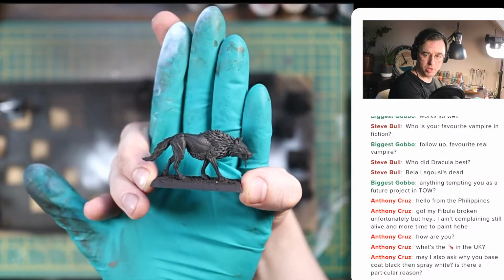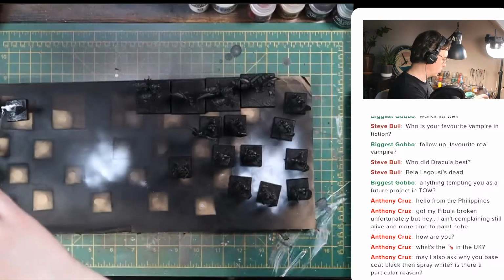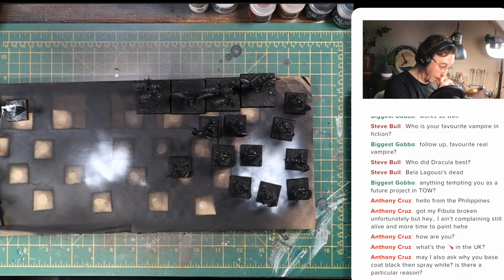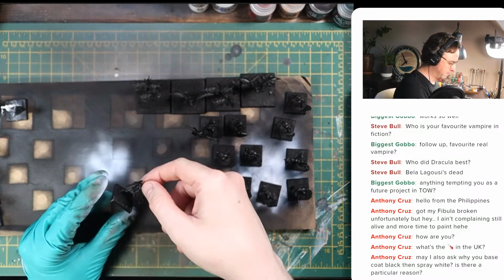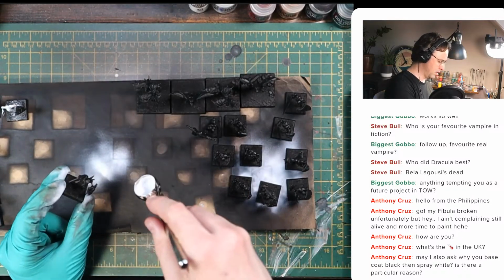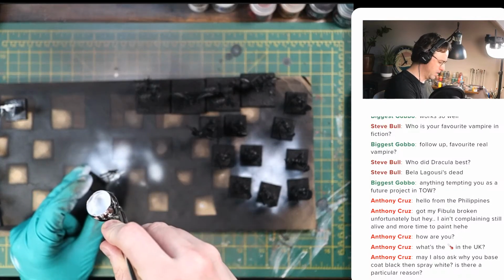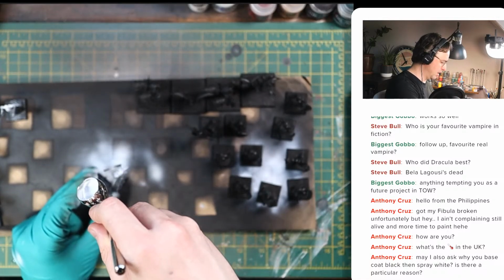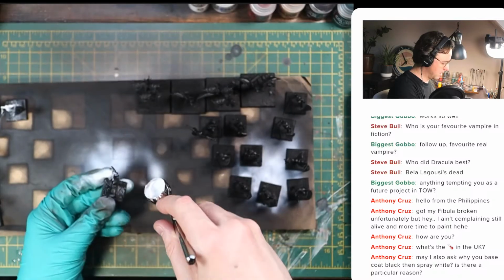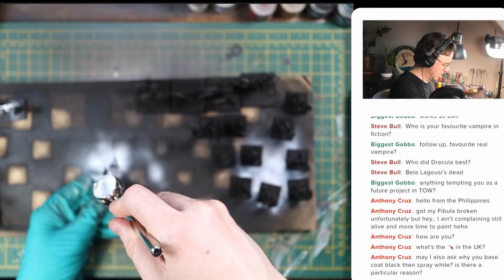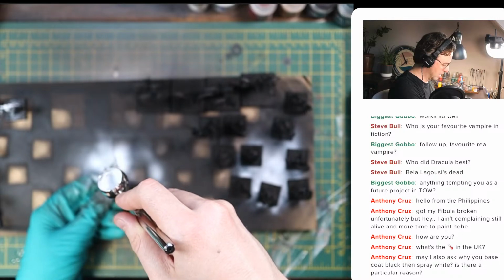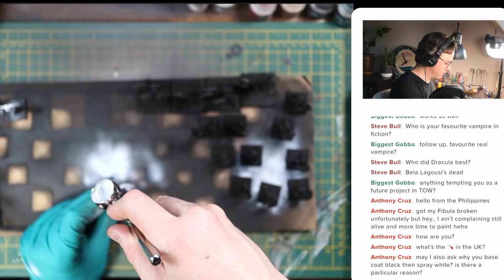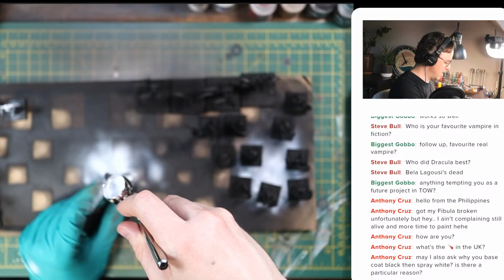I don't know how well that's showing up on camera, but this is a Rhinox Hide base coat. Yeah, it's a little bit of habit there, Anthony. Helps develop shadows and builds up gradients.